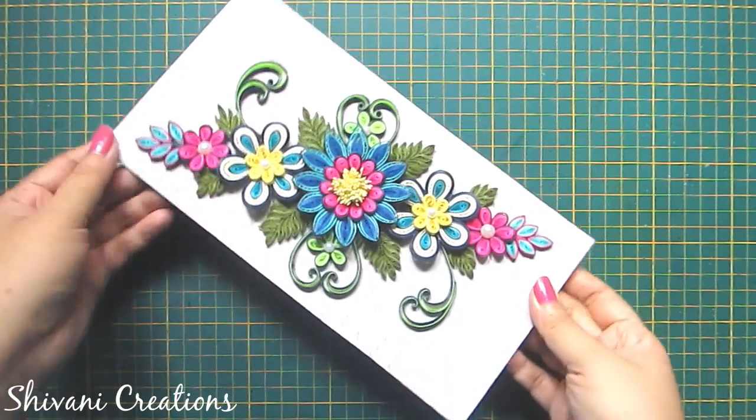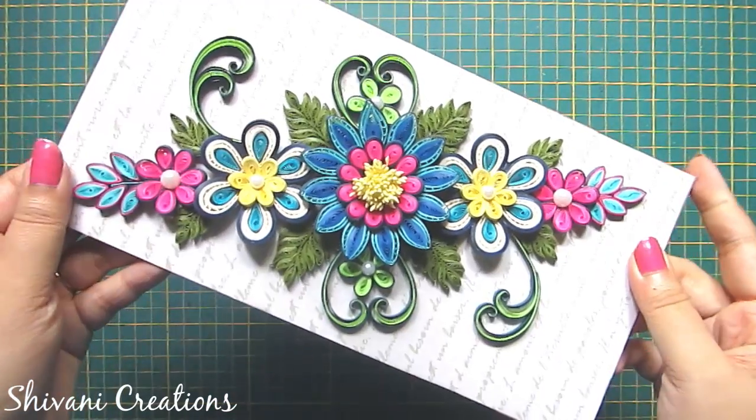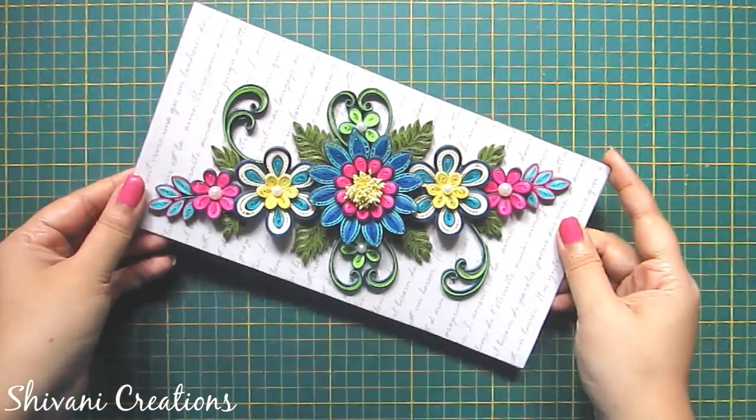So after adding, it will look like this. Very beautiful, isn't it? So the beautiful wall hanging quilt showpiece is ready.